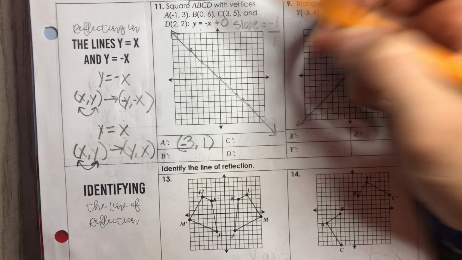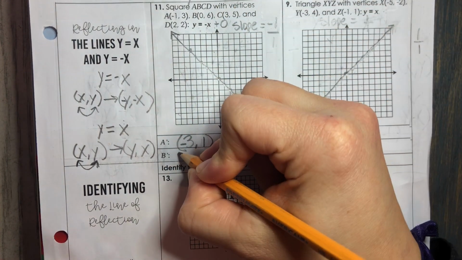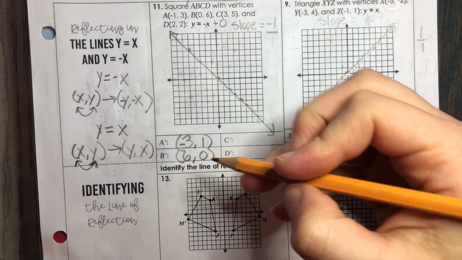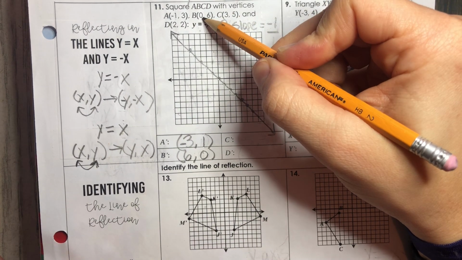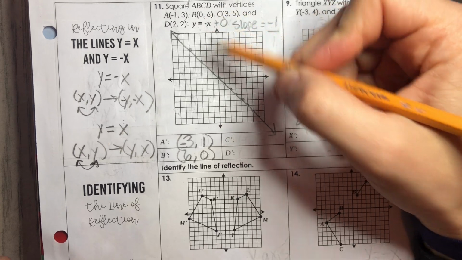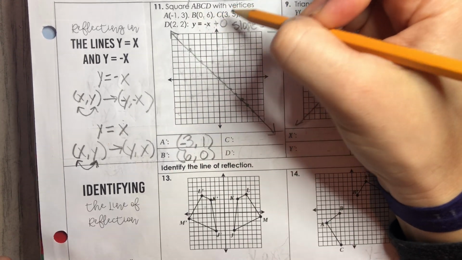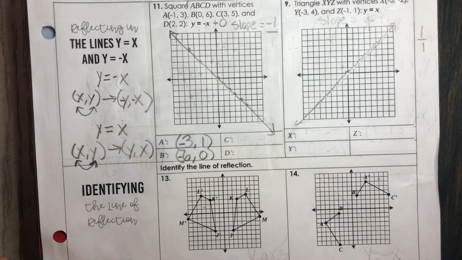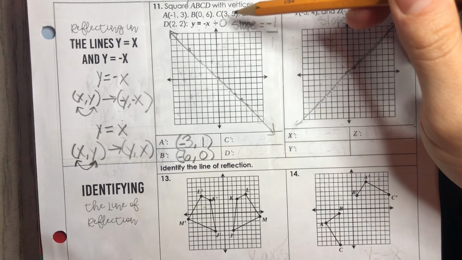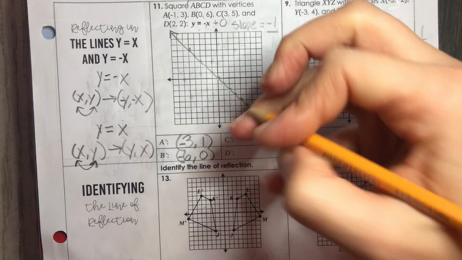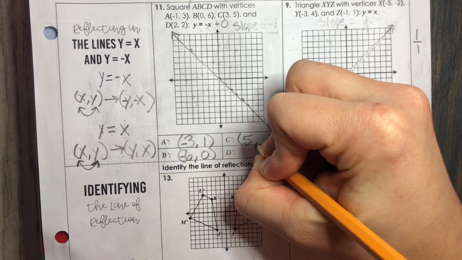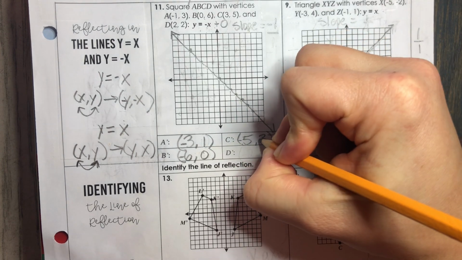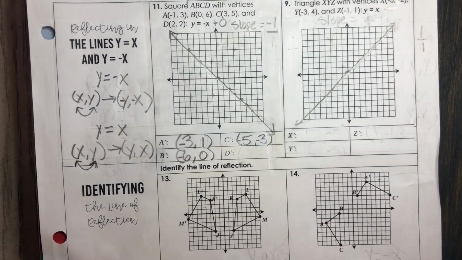So if B was 0, 6, well, if we switch their spots, the 6 is first. Okay, 0 doesn't have a sign. It's neither negative nor positive, so it just stays 0. But since 6 was positive, I've got to change it to negative. Okay, now C, we've got 2 more points. C is 3, 5. So I'm going to change that to 5, 3, and they both were positive, which means now they both are negative.